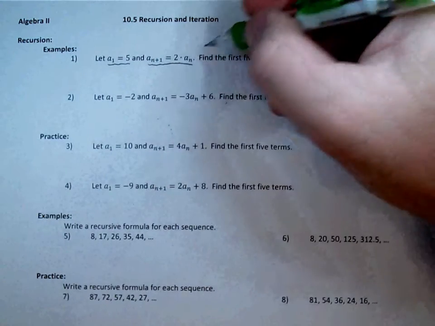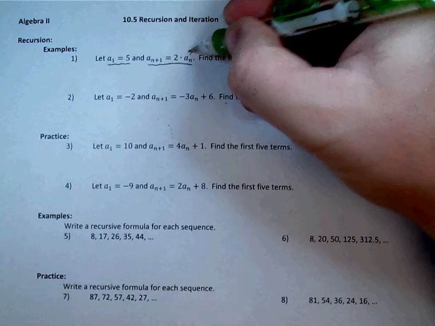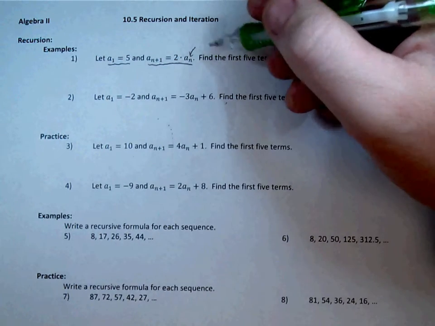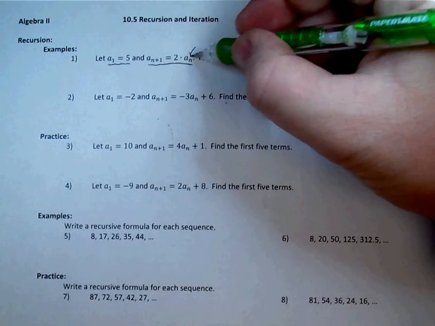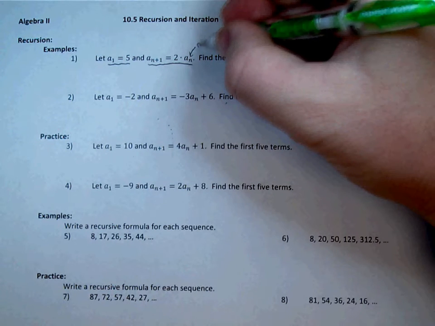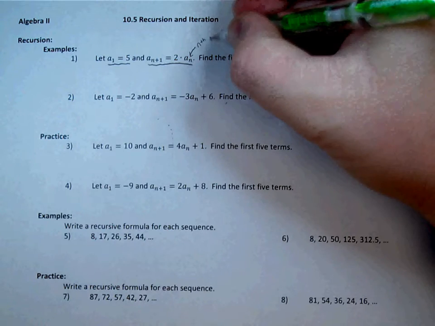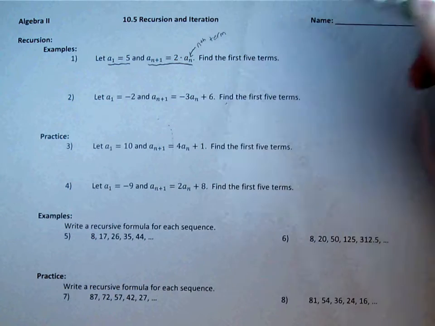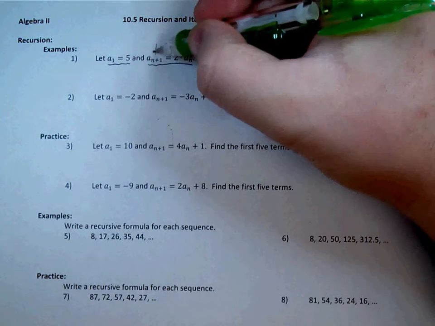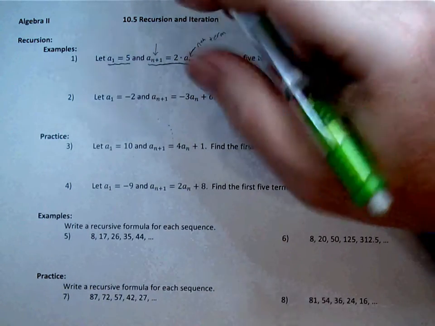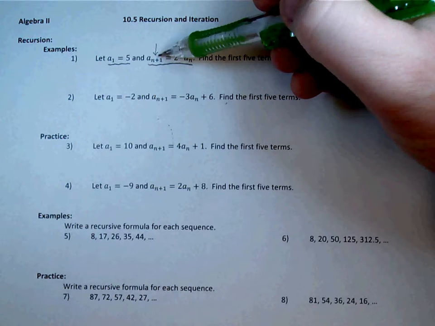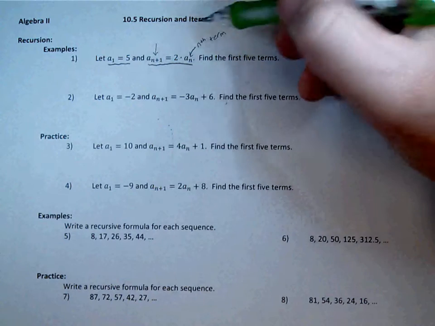So we've seen a sub n before. Usually that meant the last term. Really and technically it just means any term, the nth term. So I'm going to write here nth term. We will not use it as the last term in this case. The slightly different subscript that we have is this a sub n plus 1.